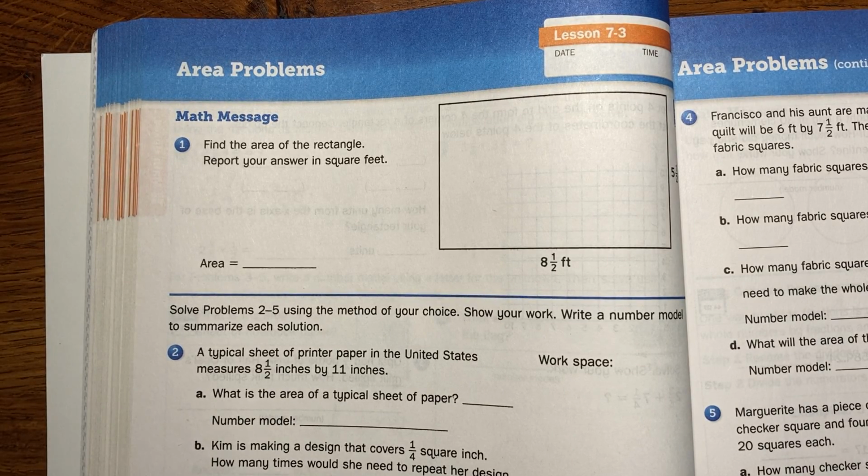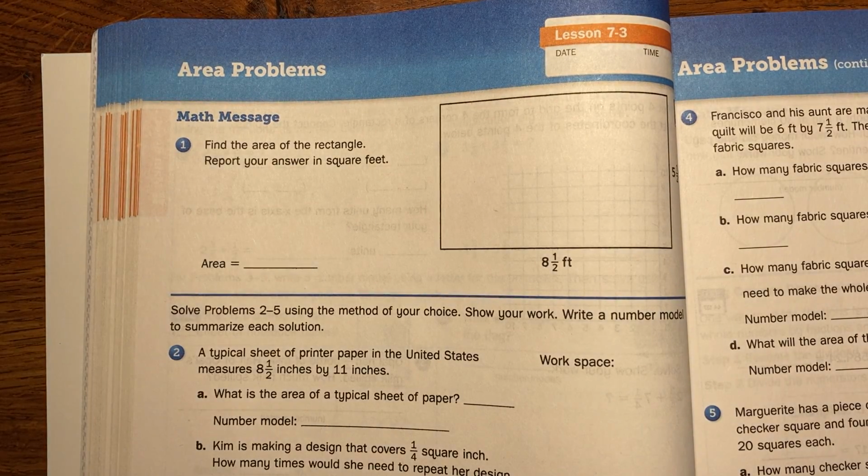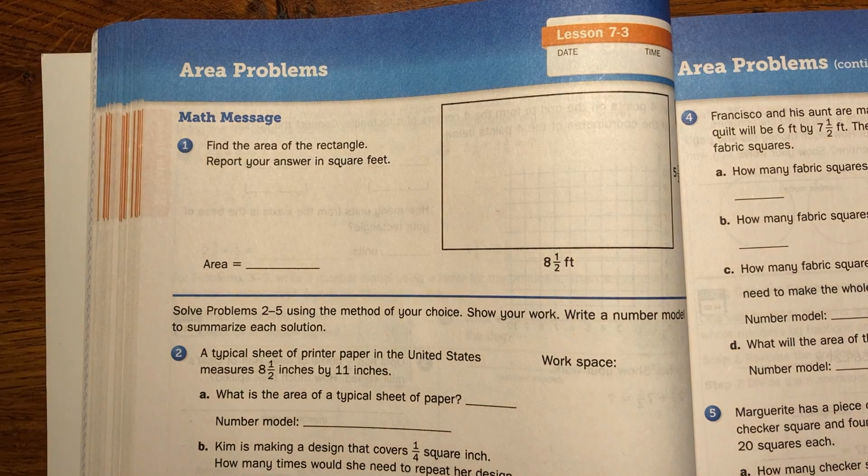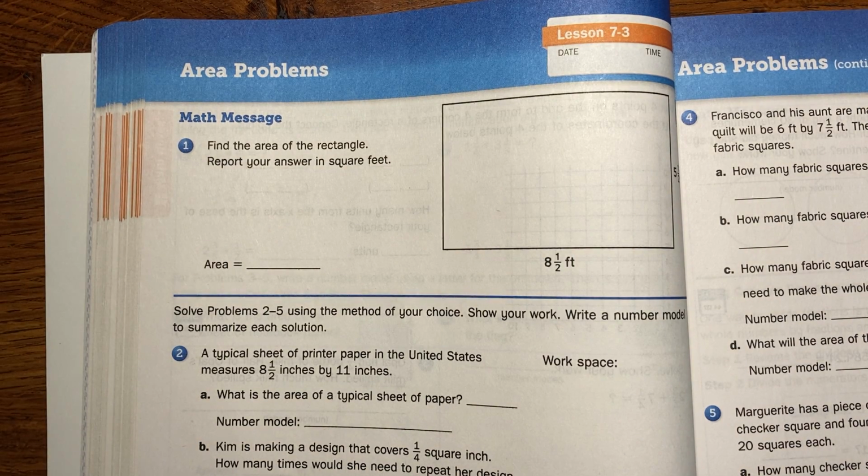Hello everyone, this is lesson 7.3 for 5th grade. It is titled Area Problems, and it's on page 240, 241. I'm going to start by going over, it's almost like a review of what we did in lesson 7.2, but then things get a little tricky when we get to problem 3.